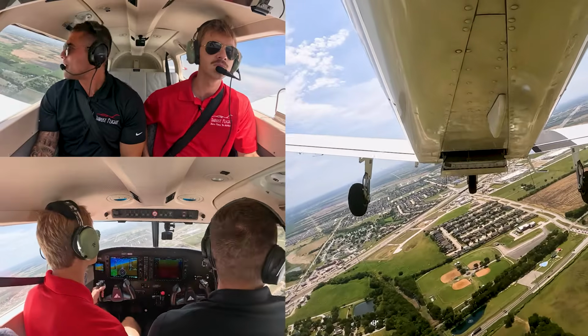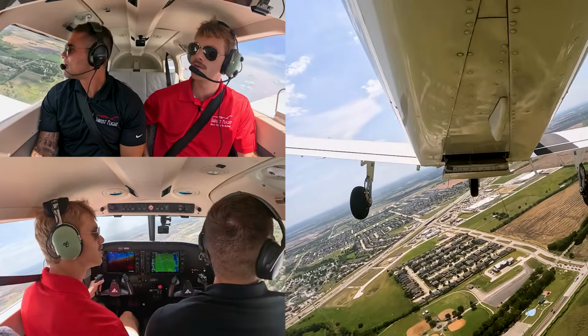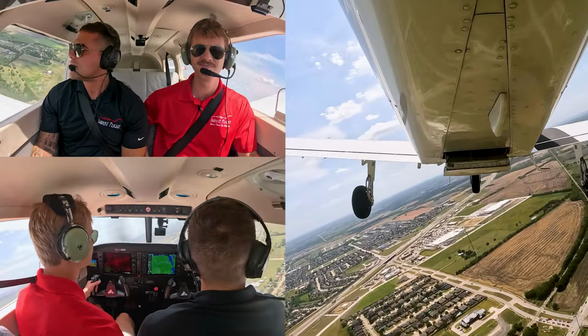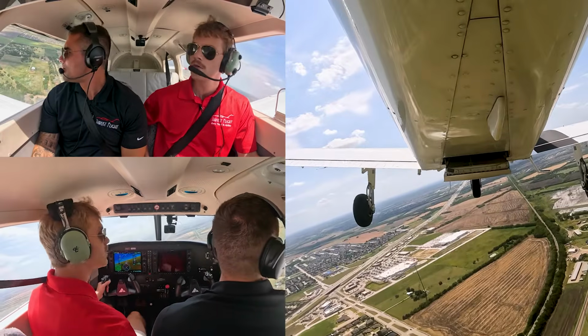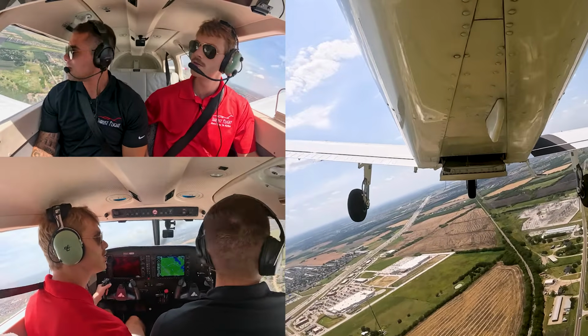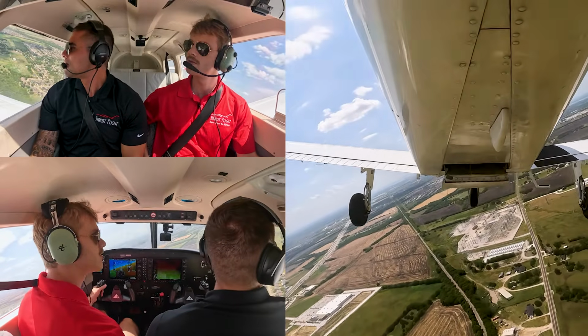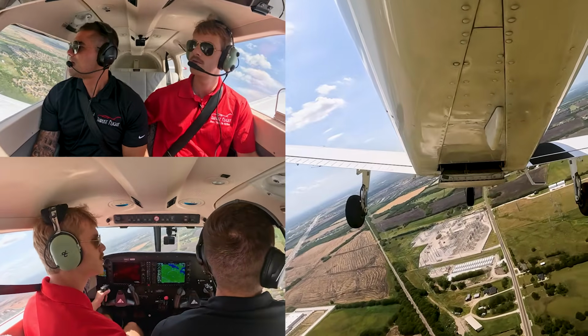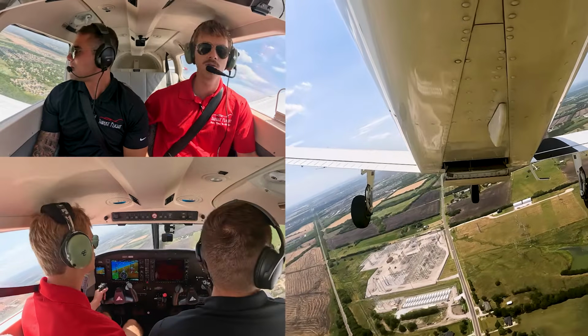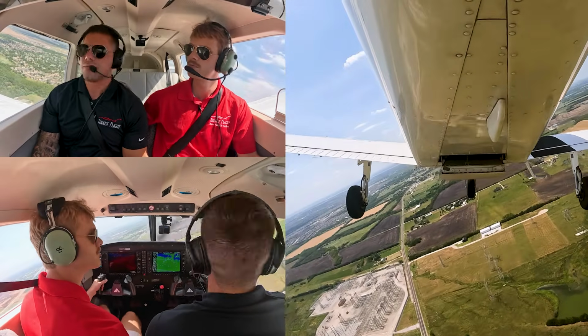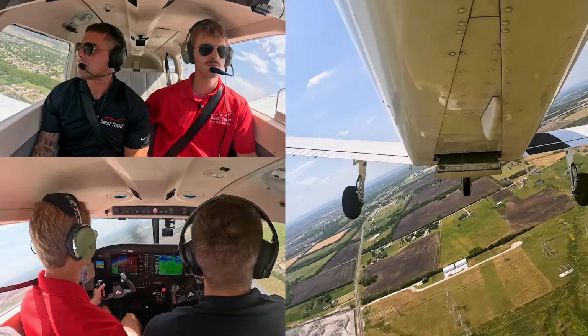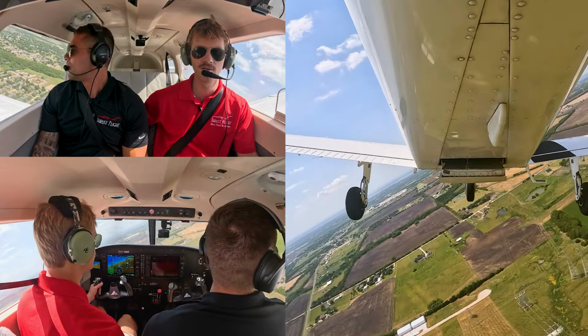I really love this tower right here. Yeah. That would not be good. Alright, we're 500 feet above it though, it's alright. Pitch down a little bit more. I roll out on my original heading.